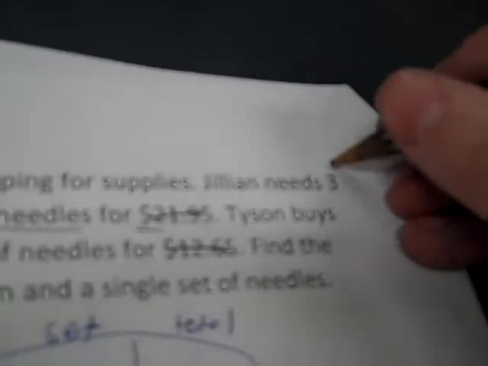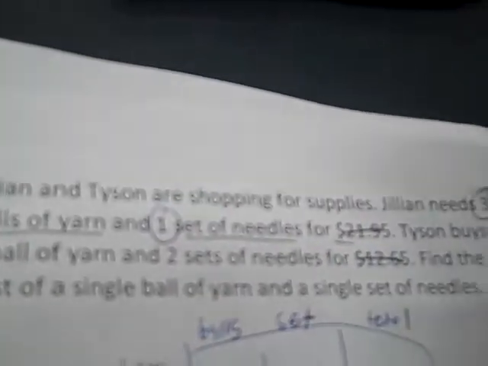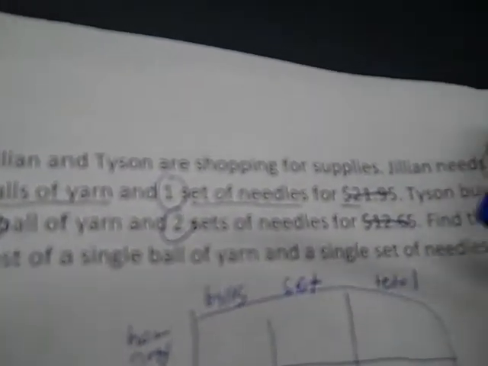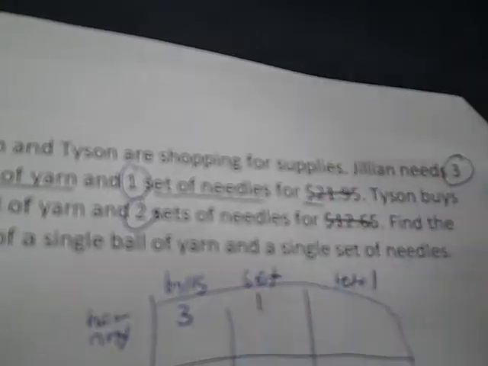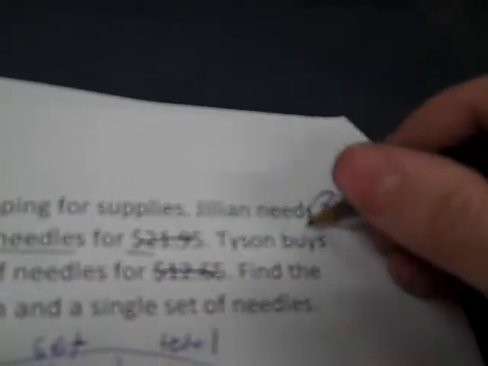Okay, now you have 3 numbers that are not money related. 3, 1, 1, 2. All those have to go on the top row. So 3 what? Balls of yarn, so 3. 1 what? Set of needles, so 1. 1 what? Ball of yarn. 2 what? Set of needles. So they're all there.